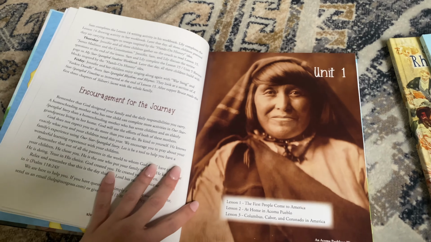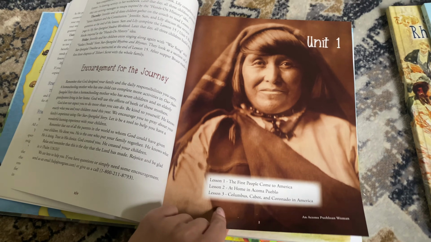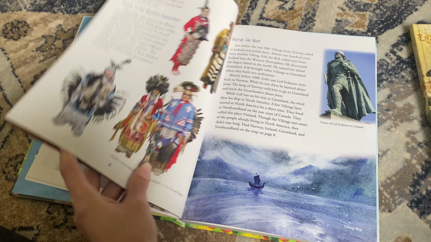So once we get to the first unit, it breaks down the lessons and what part you need to read for each lesson. So lesson 1, the first people came to America, would be right here. So pretty much this is the whole lesson. Let me show you how long it is. Okay, yes, this is all the reading you have to do for the lesson.